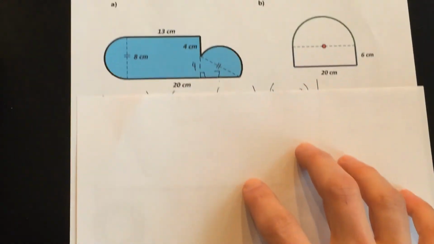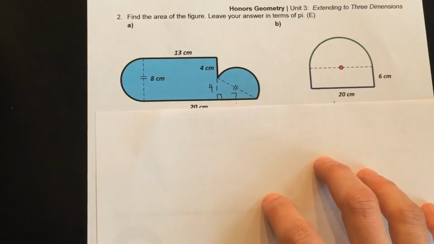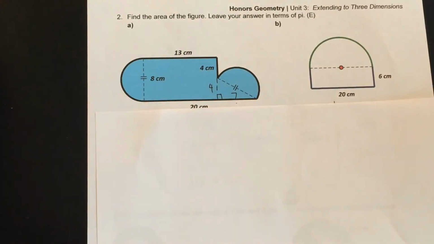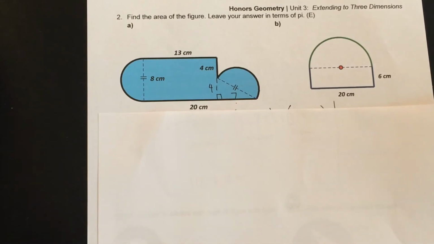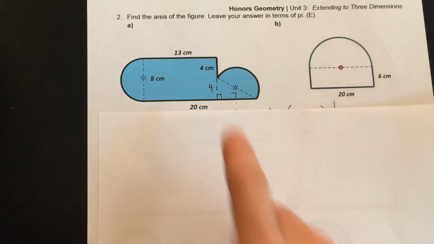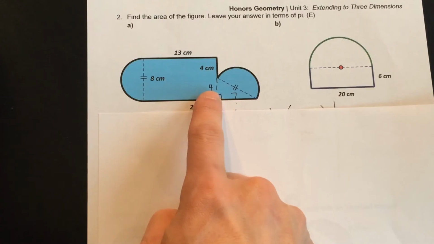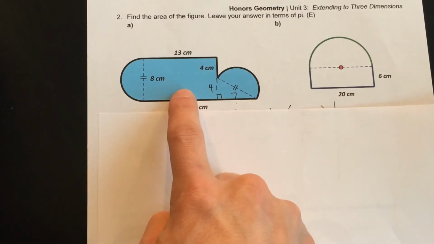So on our next page, we have some more tricky examples with these weird-looking shapes here. Now, we almost treat this like a compound figure. One thing I went ahead and already drew in is I split this last portion into a triangle and this rectangle.